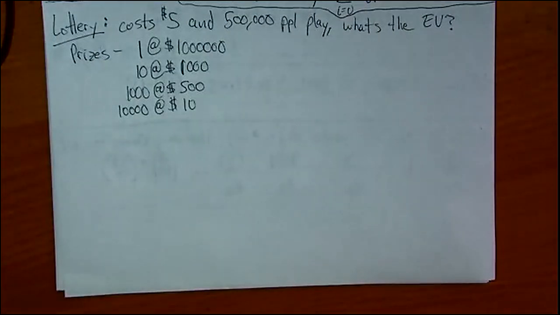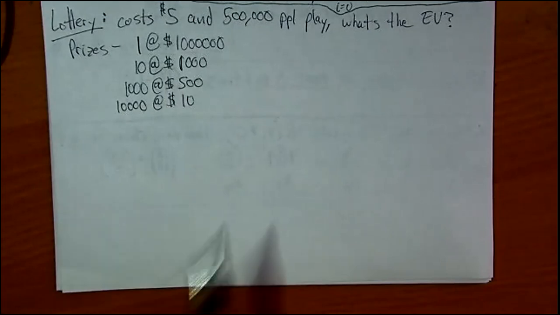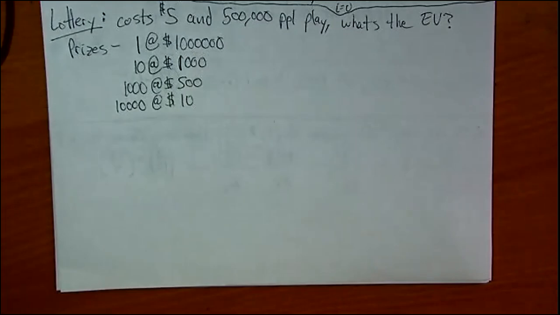And I think that second way will be a little bit faster and easier. So Natasha, while you're totally right, you can approach it that way, let's wait till the very end to subtract off the cost to play. So without that cost, for the grand prize, what would the expected value be?